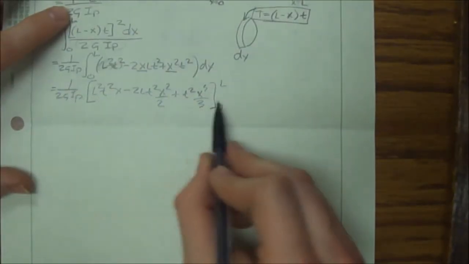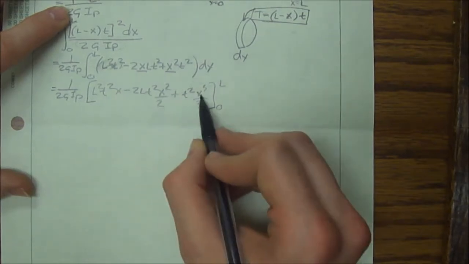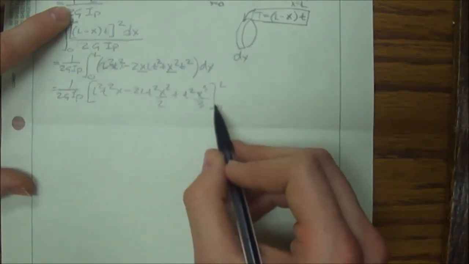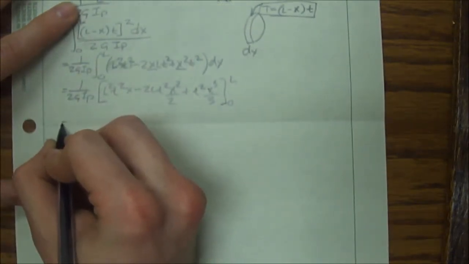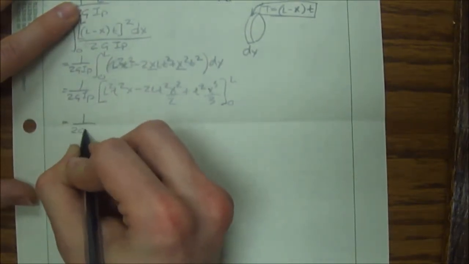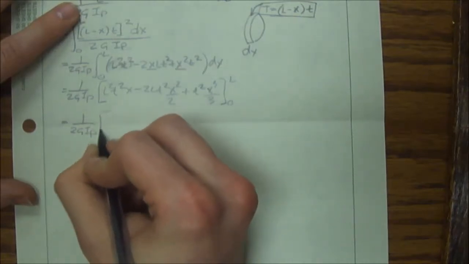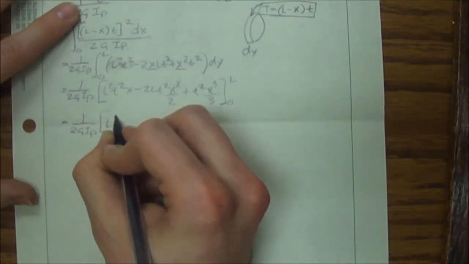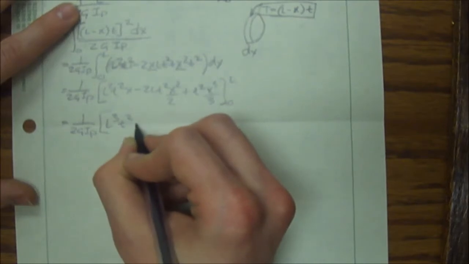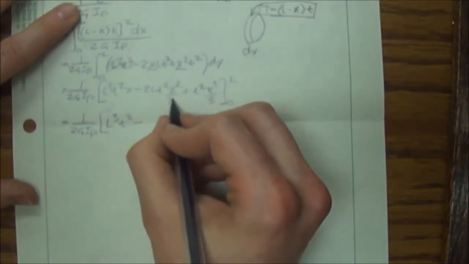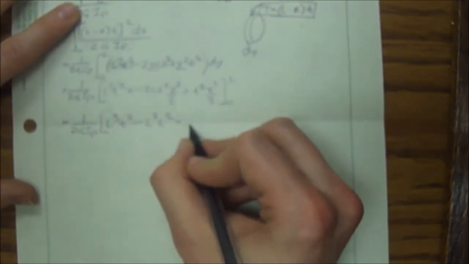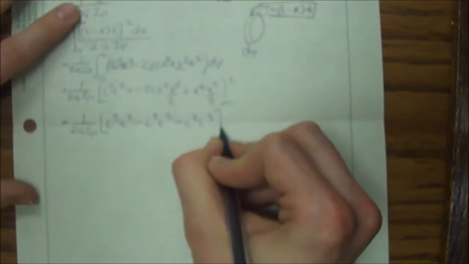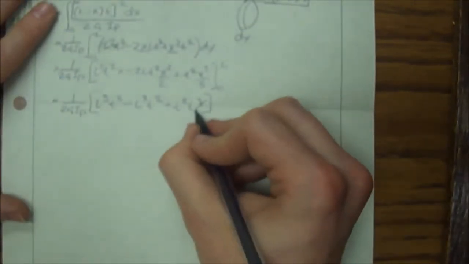Now I can plug in my limits. I know that 0, since everything has an x in it, is just going to result in 0. So I can just plug L in everywhere I see an x. So I get L to the third t squared minus, these 2's cancel, L to the third t squared plus t squared L to the third divided by 3.